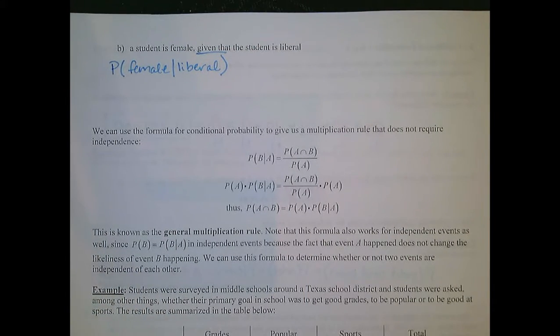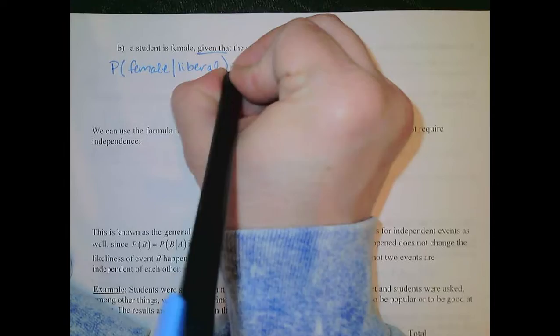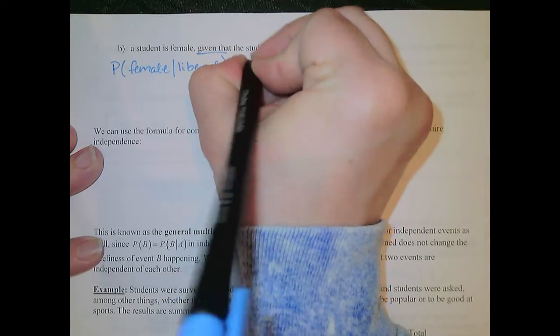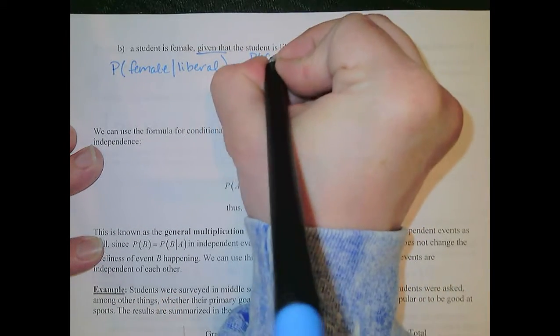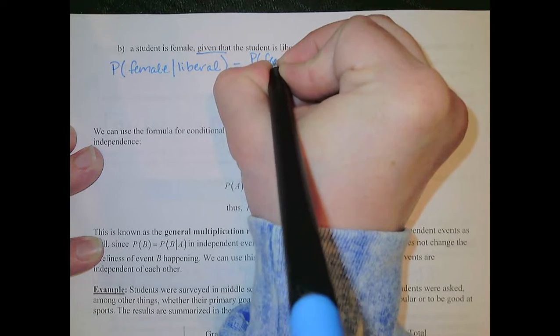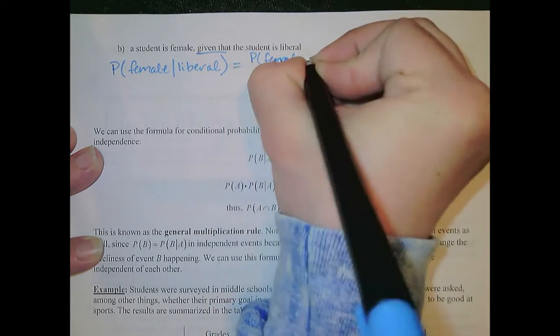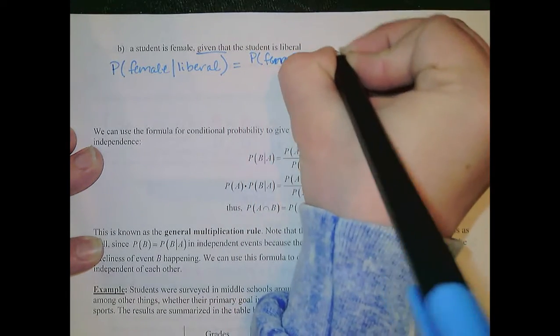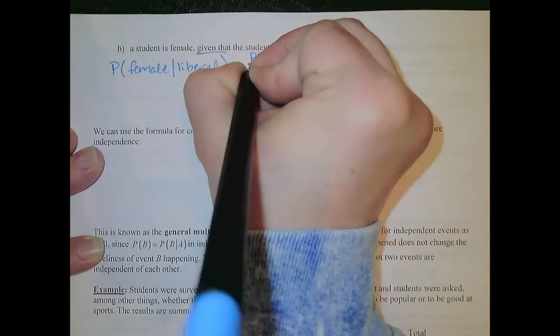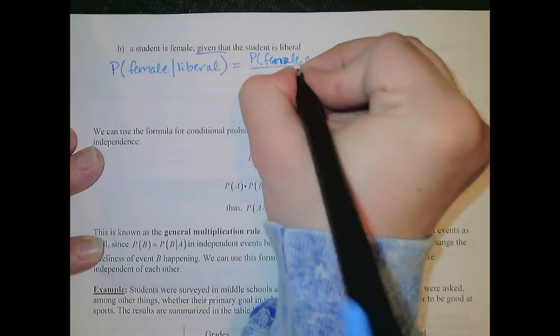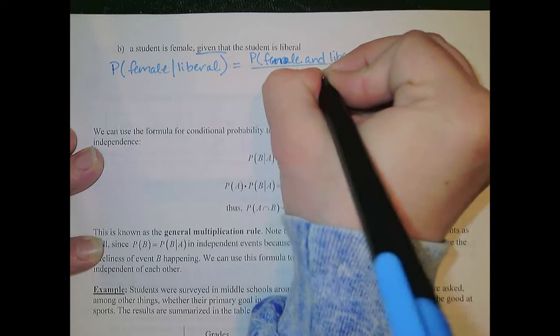And again, according to our conditional probability formula, that would be the probability that a student is both female and liberal, divided by the probability that the student identified as liberal.